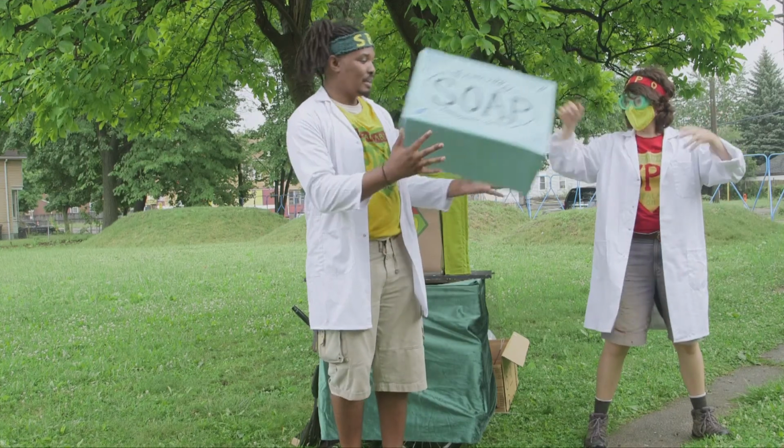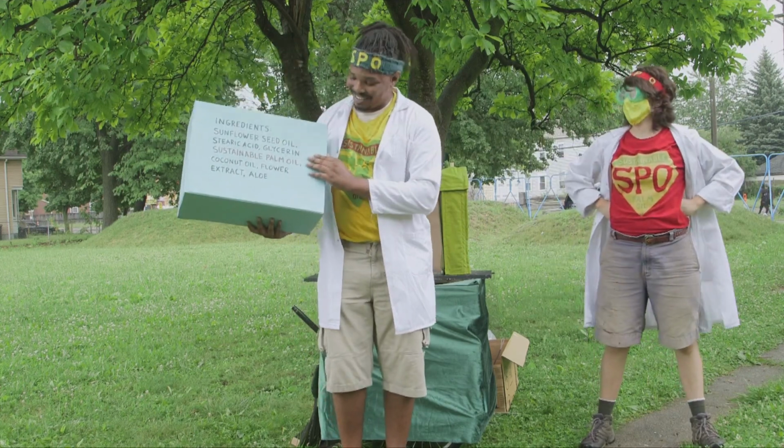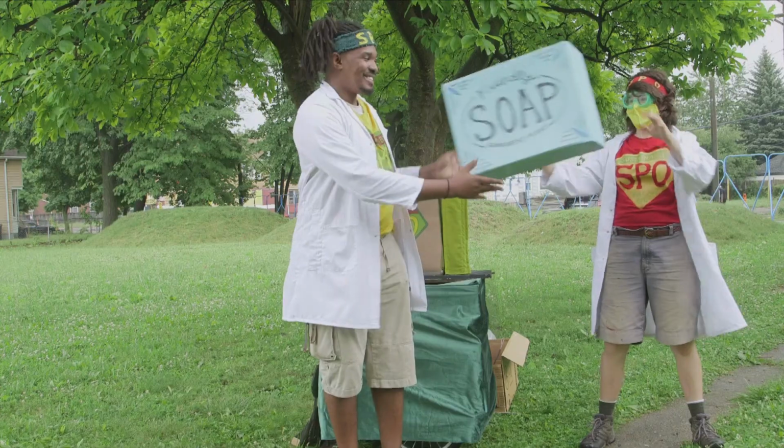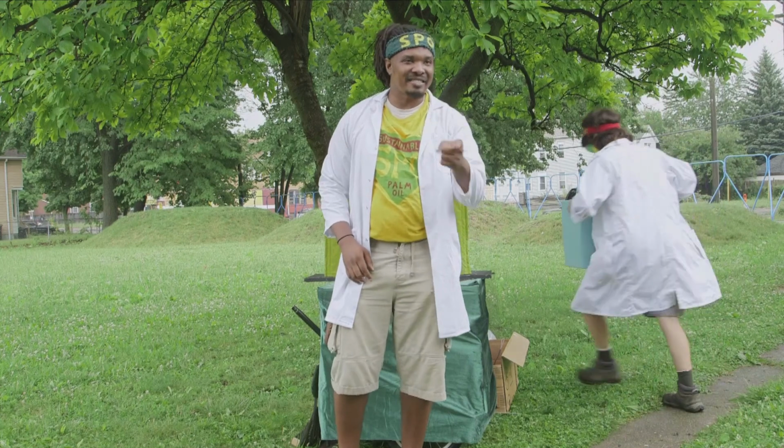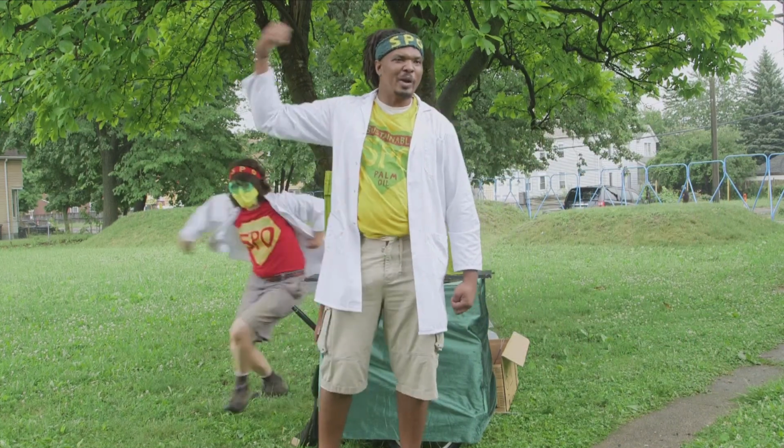And even though sustainable palm oil superheroes can't do things like take fewer baths, no, you can ask an adult and have them help you find some soap that doesn't have any palm oil in it, or that has sustainable palm oil in it. Whoa, that's pretty cool.